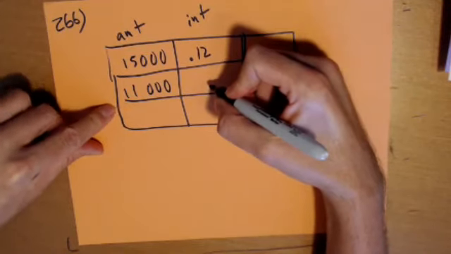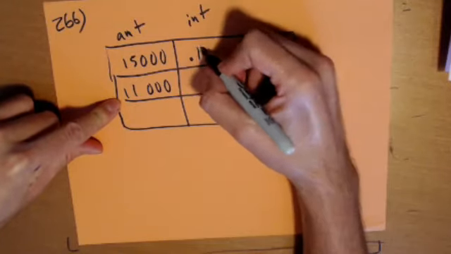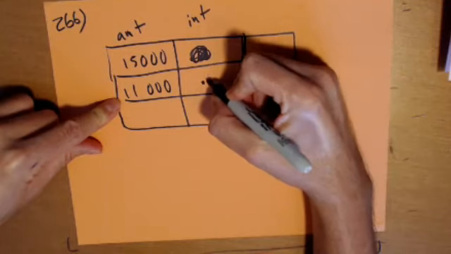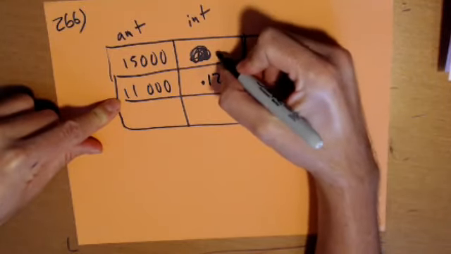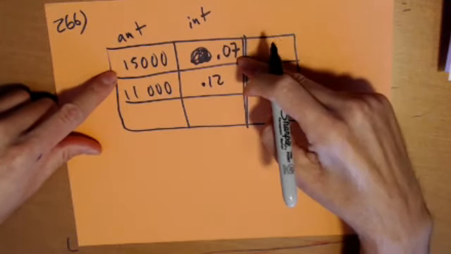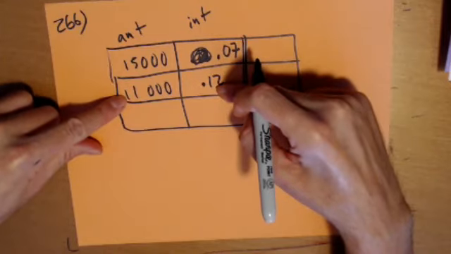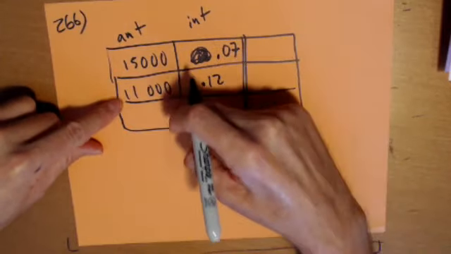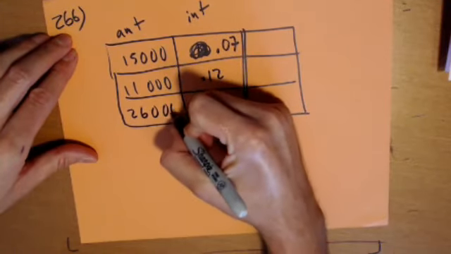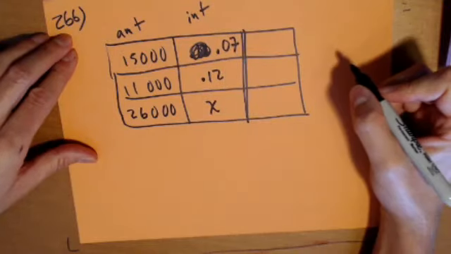And the interest on the 11,000, what the? Did I mess up already? 12% on the 11,000. 7% is on that. Double check. 0.07, 7%. 7% interest on 15,000, 12% on 11,000. And so he borrowed in total 26,000, and we're trying to figure out the average interest he's paying.